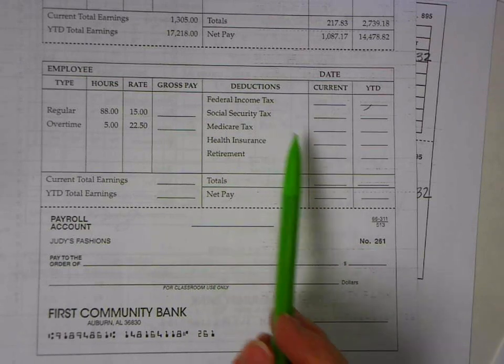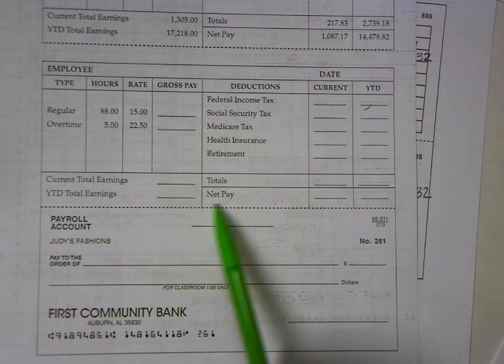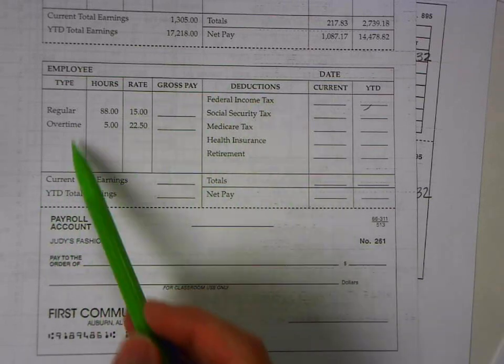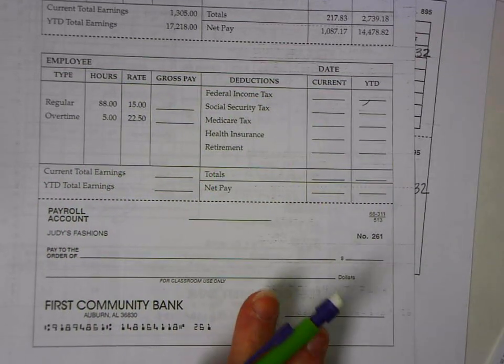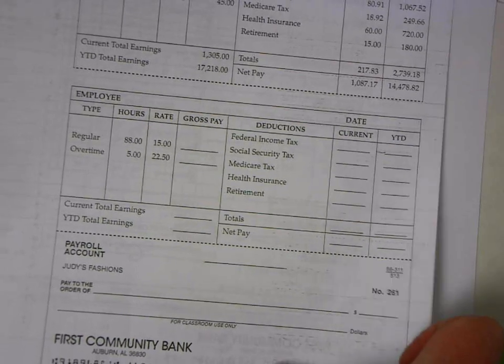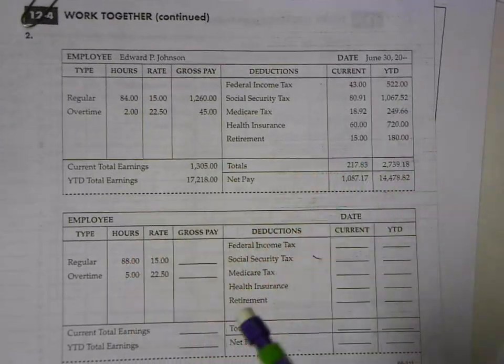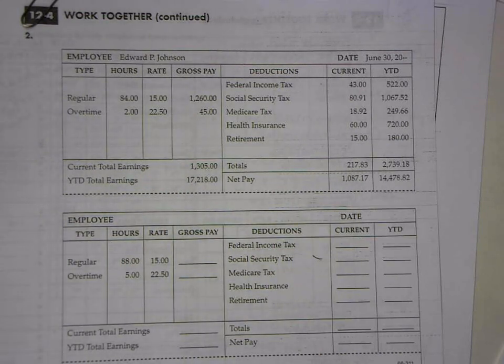Notice that it has an earnings statement attached to it, right? This part up here is the top part of the check from the June 30th paycheck. So this is the previous paycheck's information, and then we're going to do the new paycheck, all right?